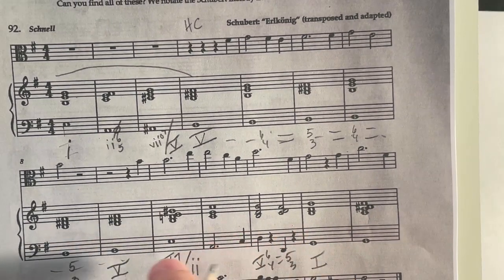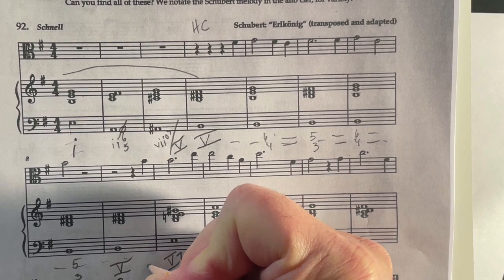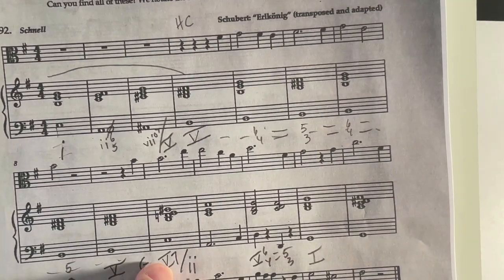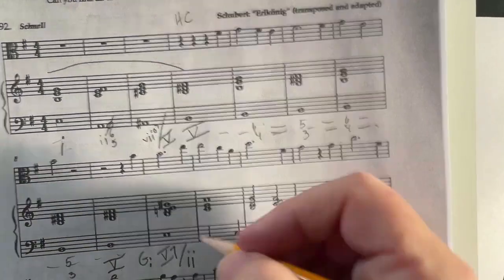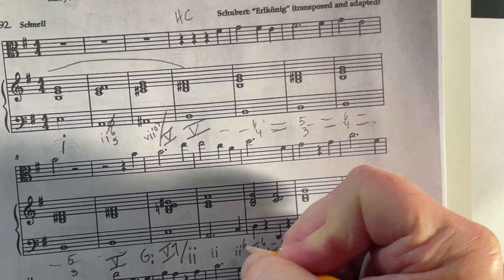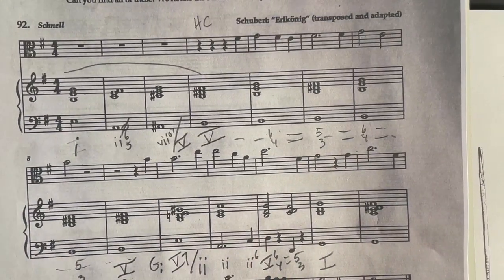And because of that, I'm going to go way back here. I'm going to call this the pivot chord, so that in G major, that's the 5, 7 of 2, followed by the 2, then by a 2, 6. 2, 6 is actually more common than the 2 in root position.